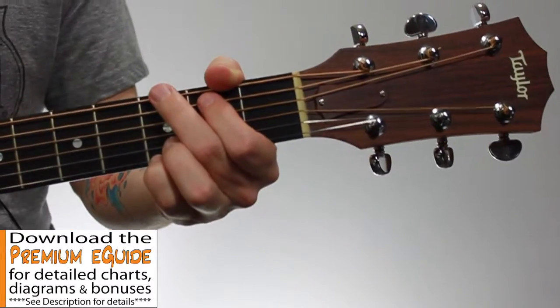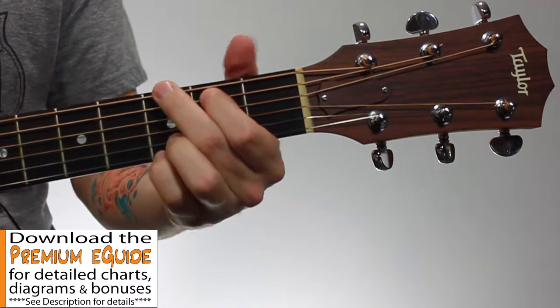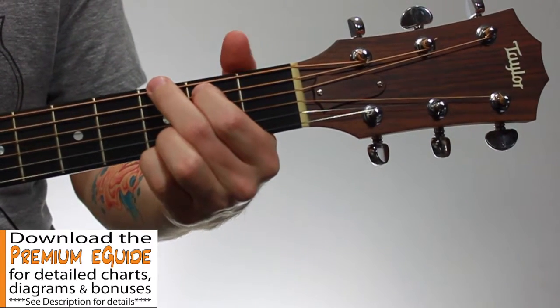Then once you have that down, you can move on to example 3, which is same progression, but now you're going to play it with basic strumming pattern 2, and that would sound like this.